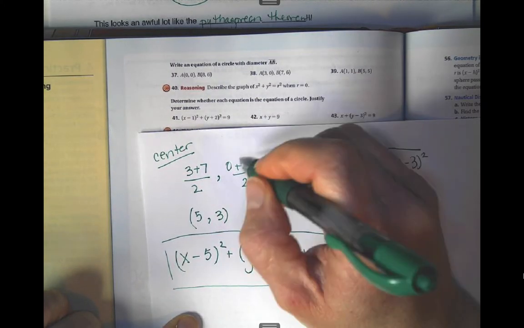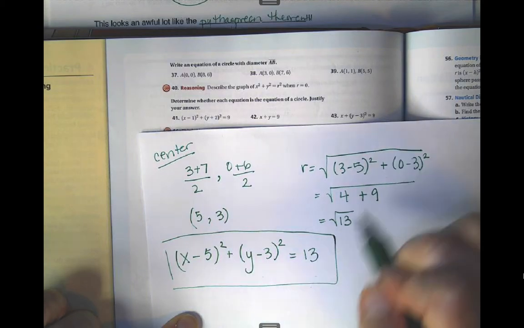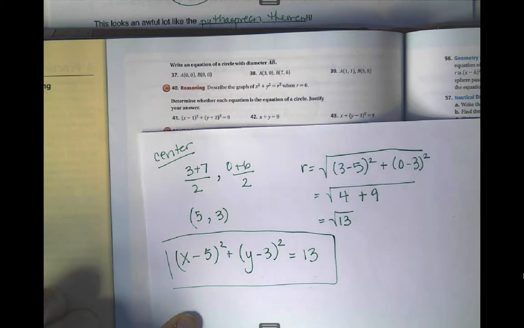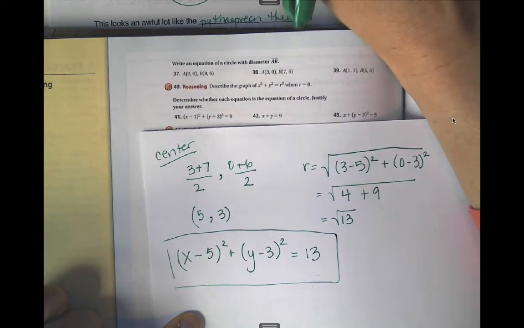Remember, I had to use the midpoint to find the center to get my h and k, and then I used the distance formula from the center to one of the endpoints to find the radius. You could have used endpoint B, and you would have gotten the same radius.